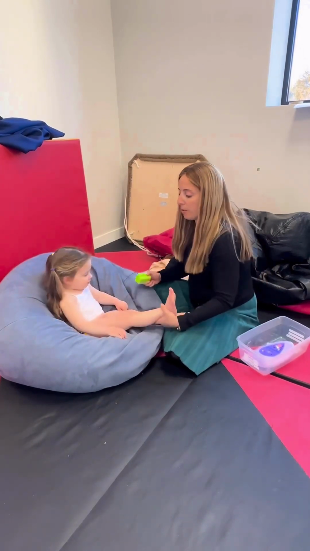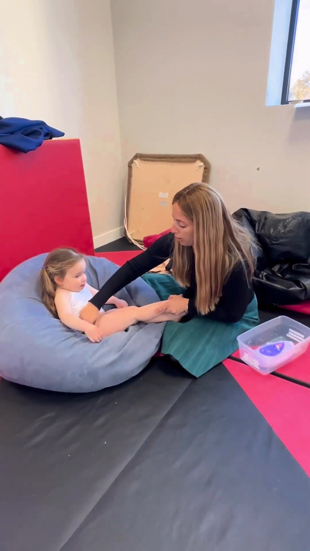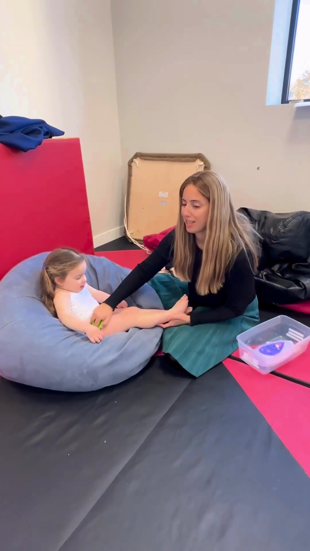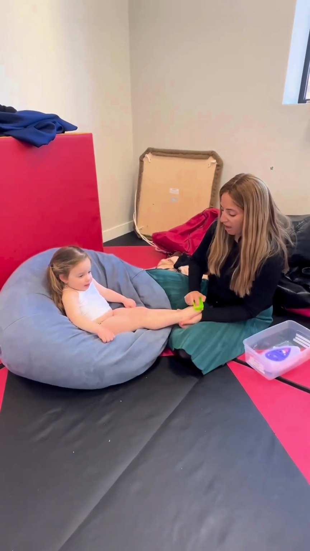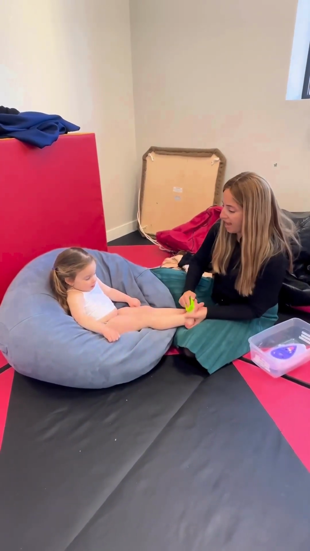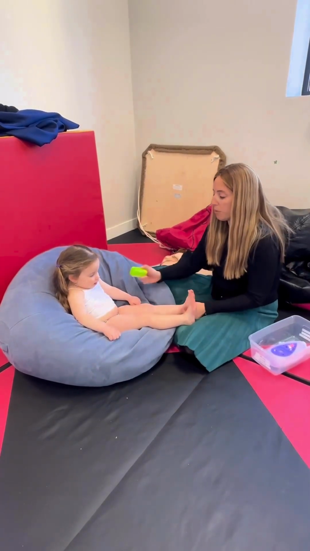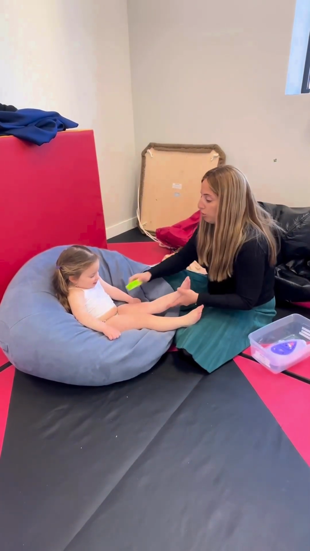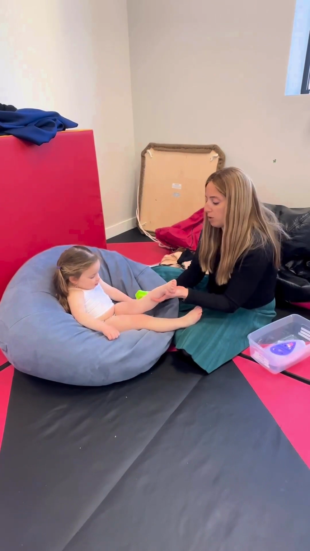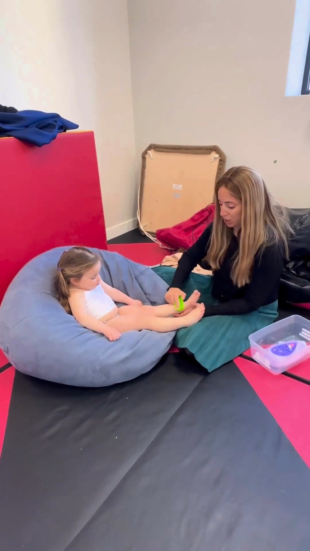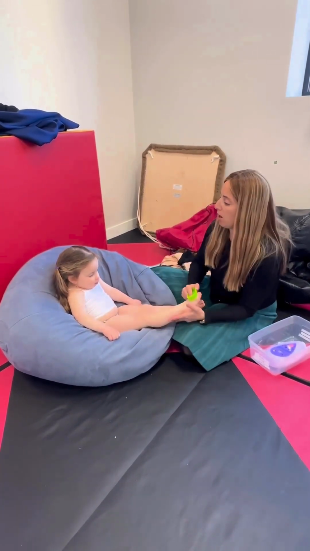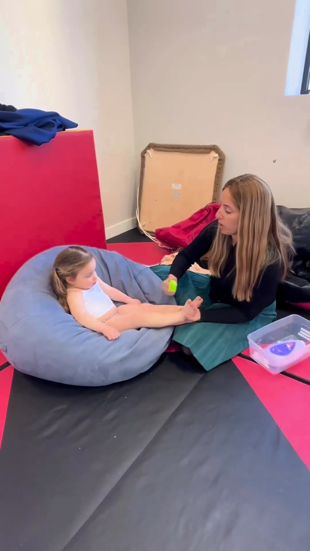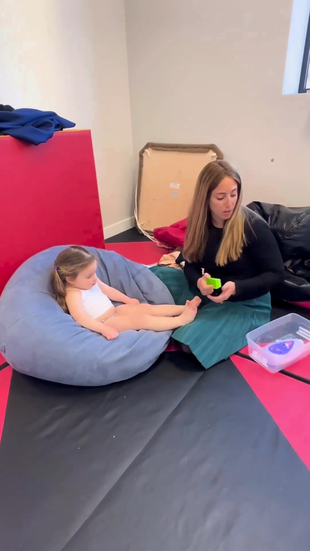Good. Now we're going to go from her legs down to her toes. We're going to go from the hips down to the toes. This brushing should last about 2 minutes. That's when the sensory receptors will take in the information. At about 2 minutes, our receptors will stop and we want to switch to another type of input.